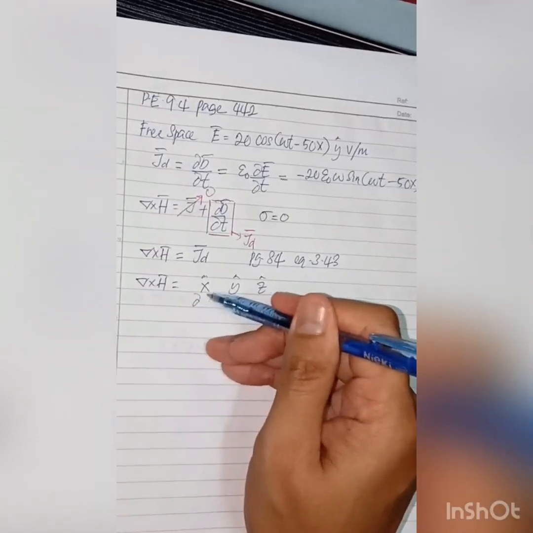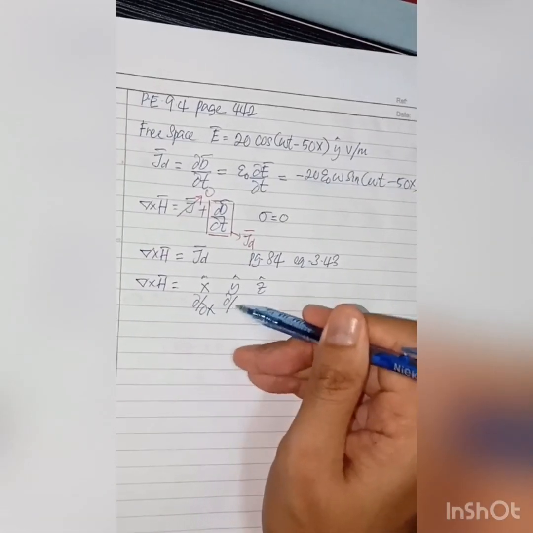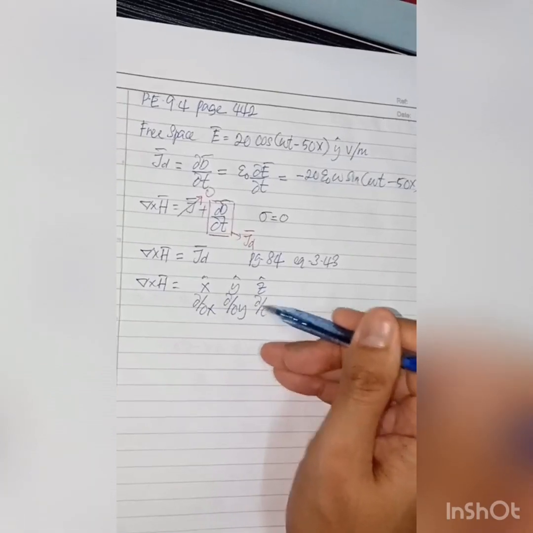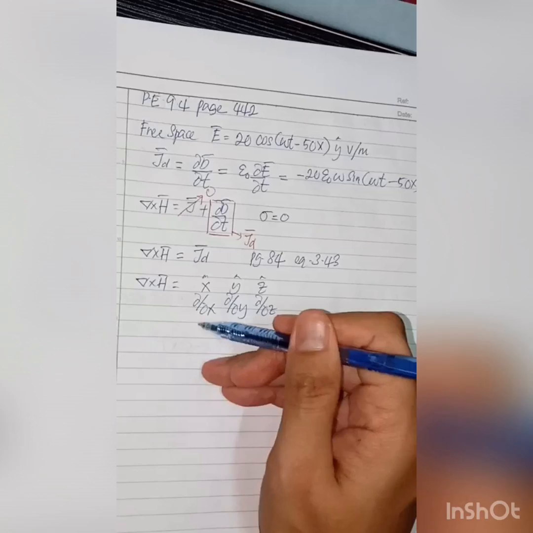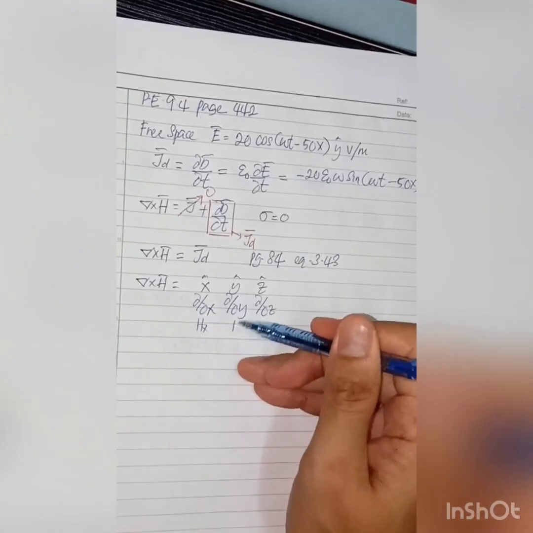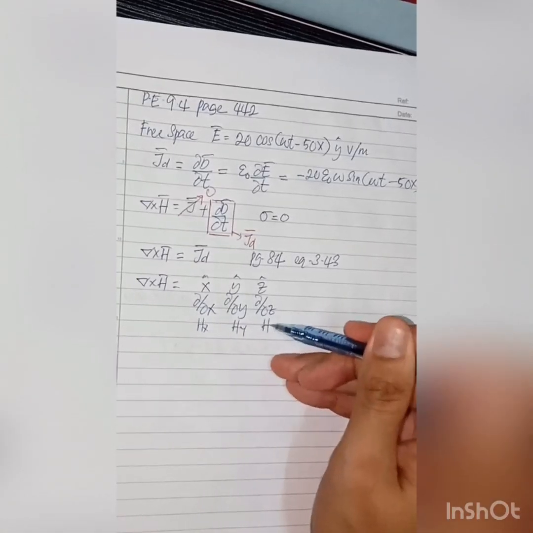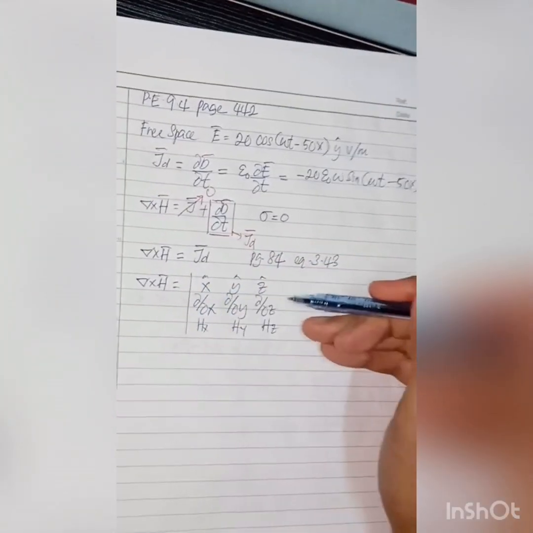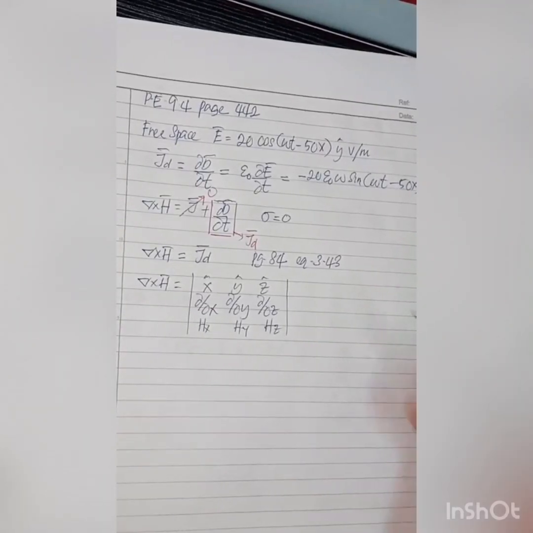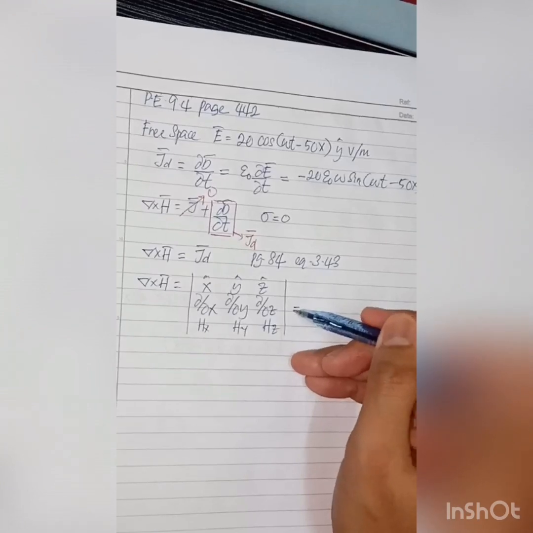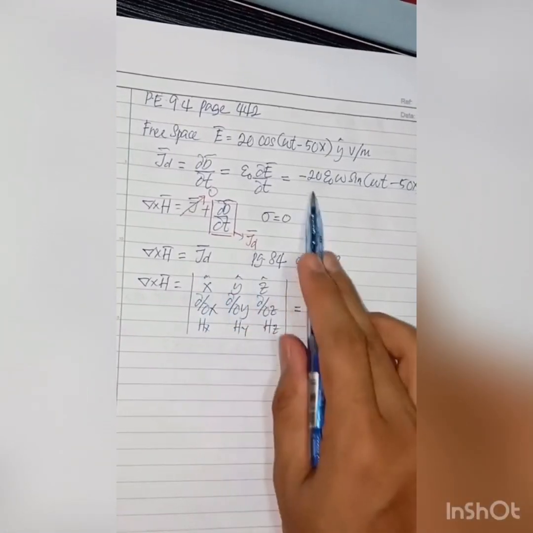The first row is d over dx, d over dy, d over dz, and for H we're not sure which component H will be in, so we put all the components here: Hx, Hy, and also Hz. That's our first assumption, since we don't know yet which component the H has. Now we just equate them to the JD that we have obtained above.